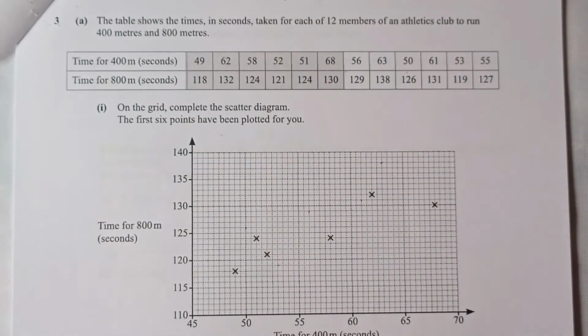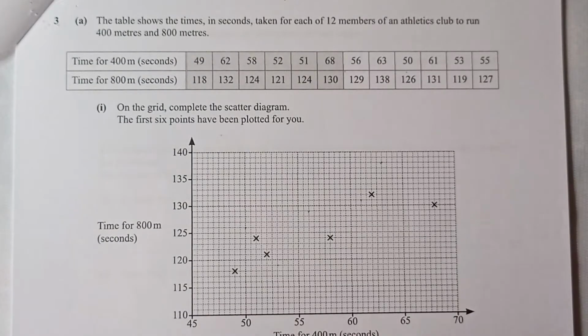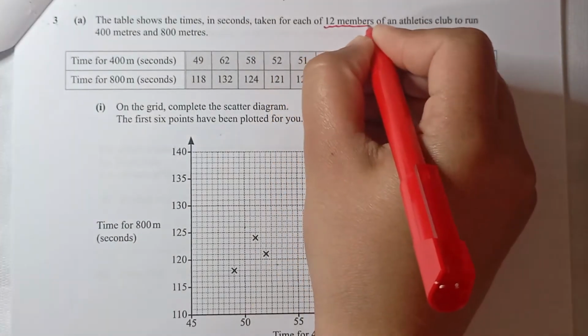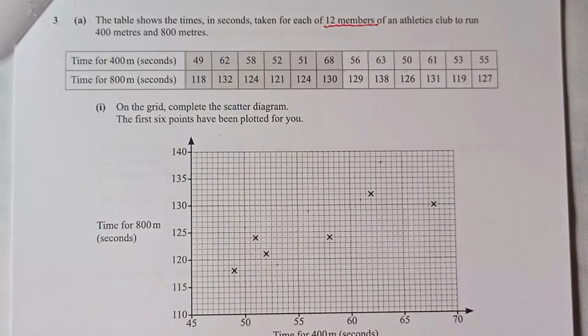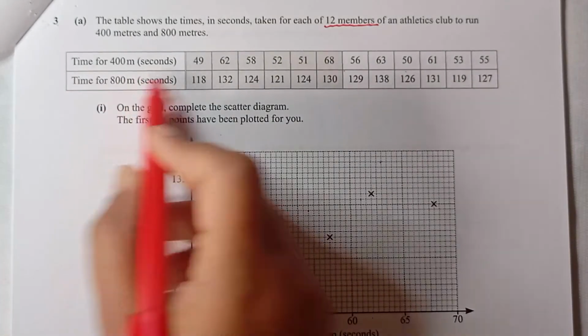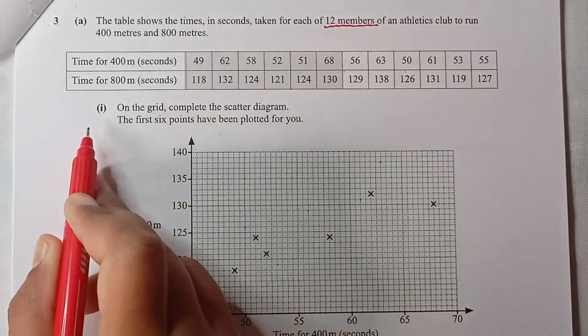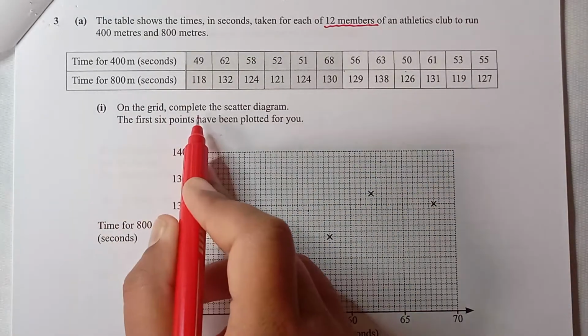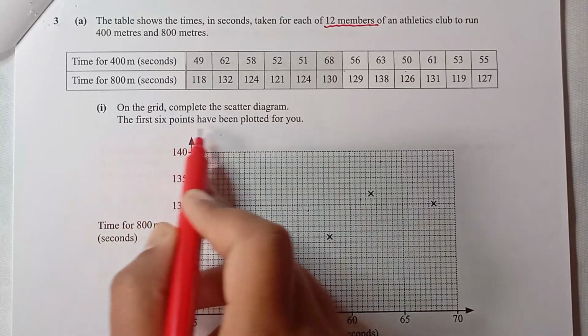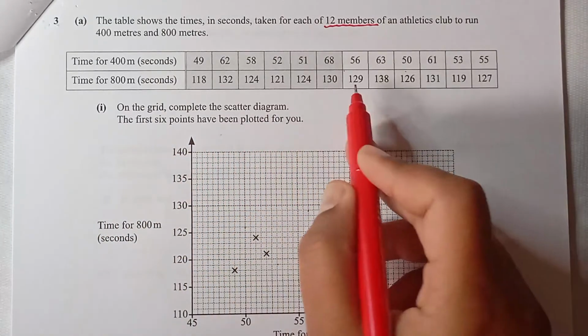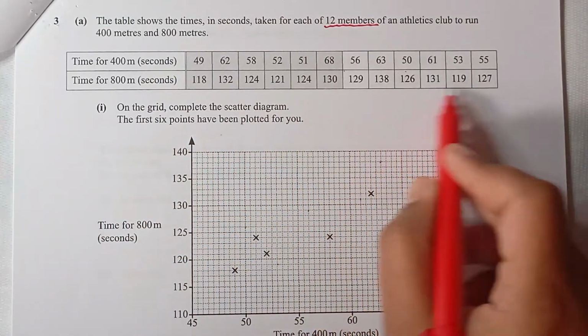Question number 3. In A part, the table shows the times in seconds taken for each of 12 members. So the total members are 12 of an athletics club to run 400 meters and 800 meters. Time for 400 meters in seconds and time for 800 meters in seconds we have given. In the first part, on the grid, complete the scatter diagram. The first 6 points have been plotted for you. So we need to plot the rest of the 6 points.